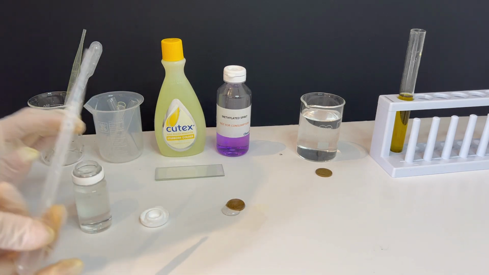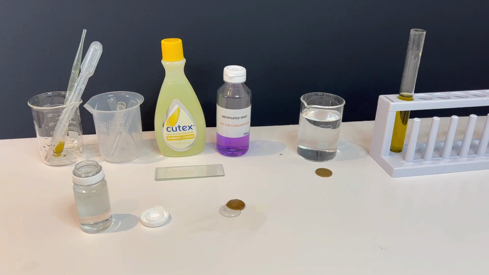This time, the coin only holds about 19 drops. Glycerine is viscous, but the drops break earlier compared to water and oil.